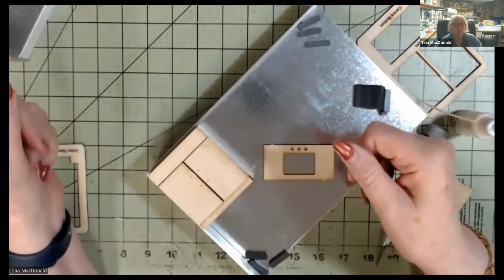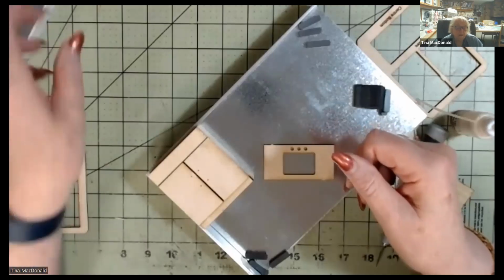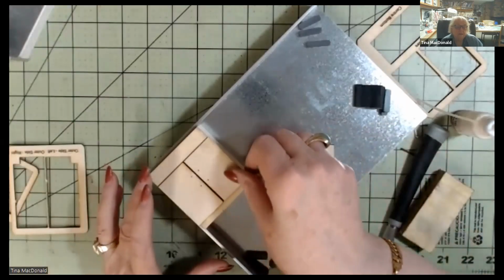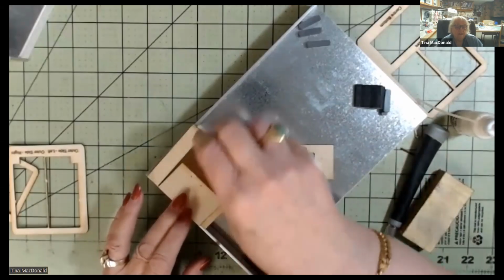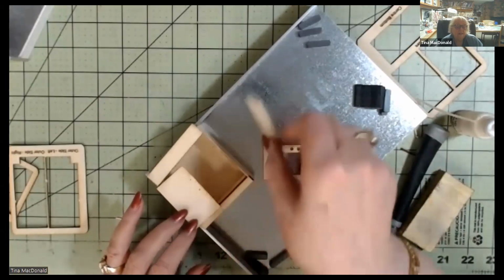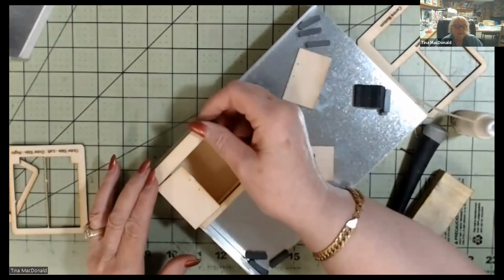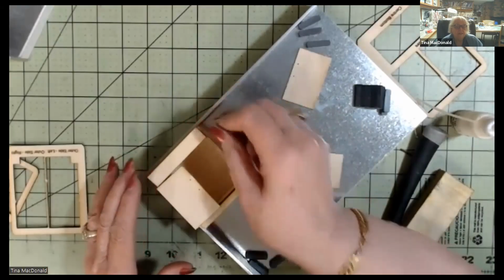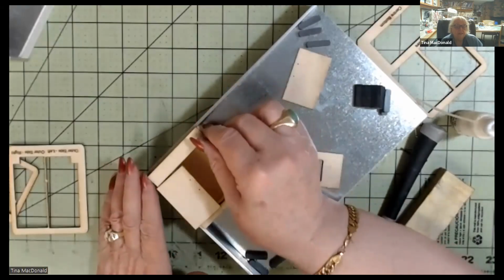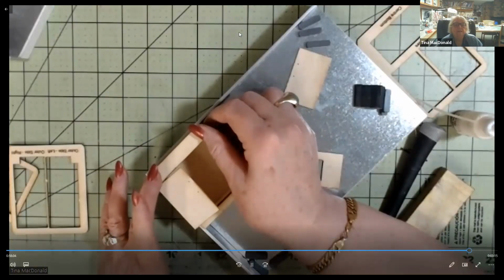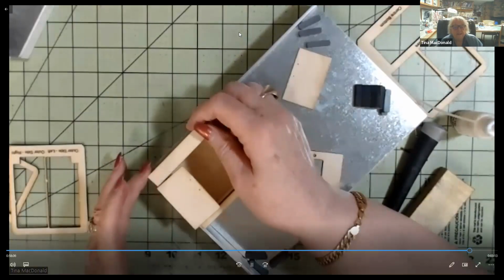However, if you want to have them open, the easiest way to do this, oh my heavens. Let's just ignore the fact that that glue is not dry yet. Okay, if you're doing this yourself, please wait for the glue to dry.